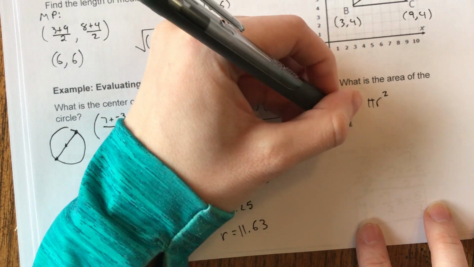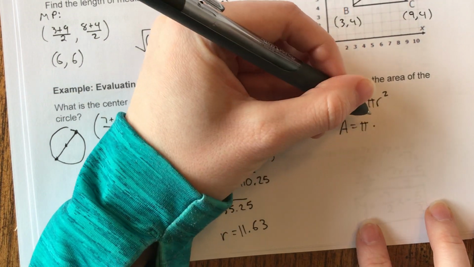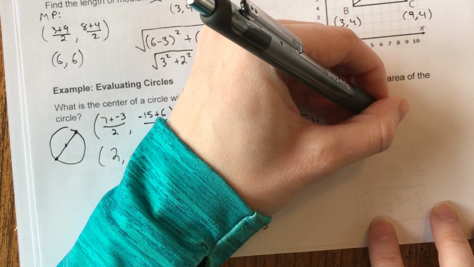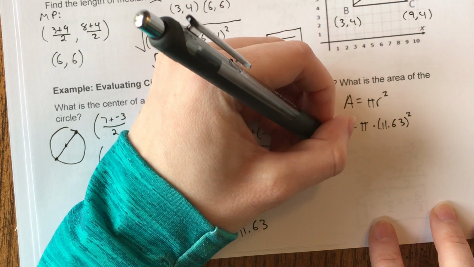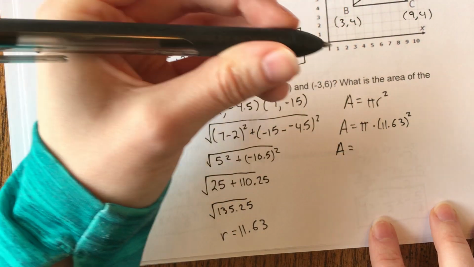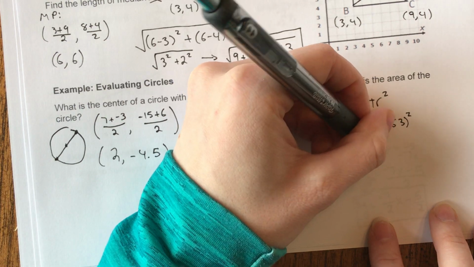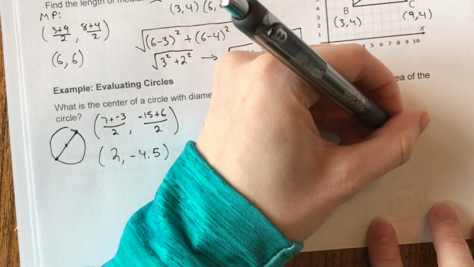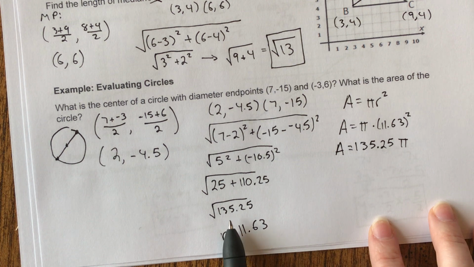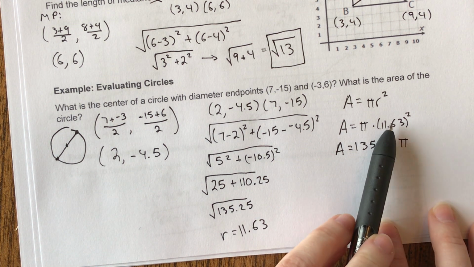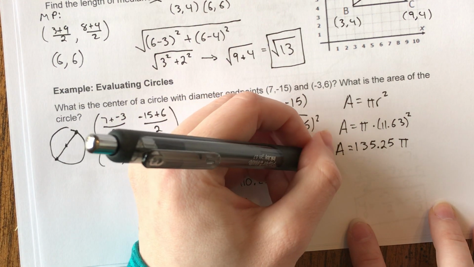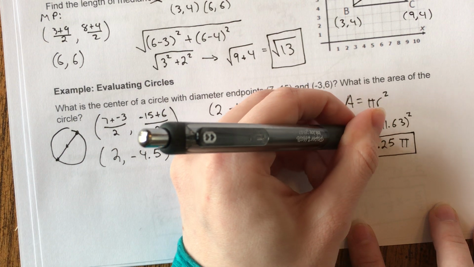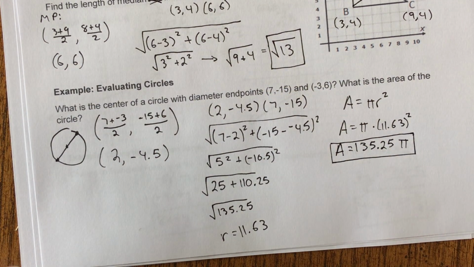So the area is going to be pi times 11.63 squared, which then, if we figure that out, we can leave it in terms of pi. It's going to be 135.25 pi. That shouldn't be a surprise to you because over here we had to take the square root of the number to get the radius. And if we have to square it again to find the area, that number comes back to us. So the area of this circle is 135.25 pi.